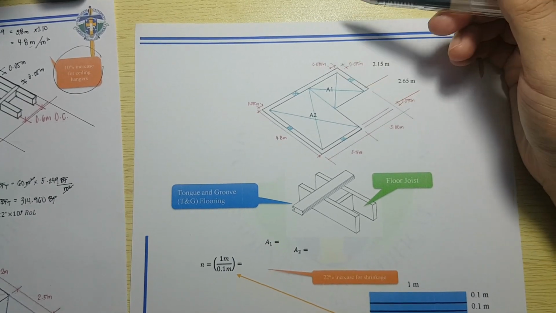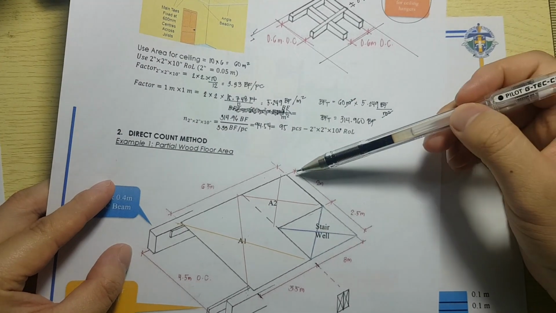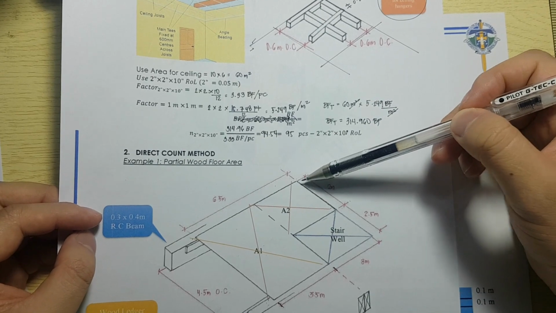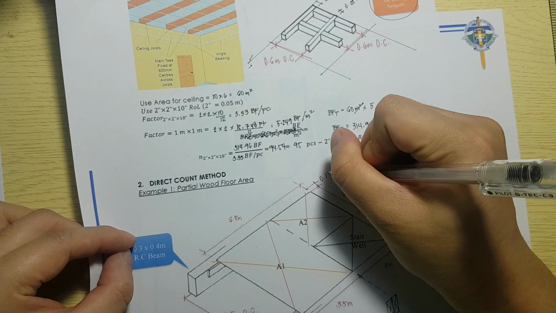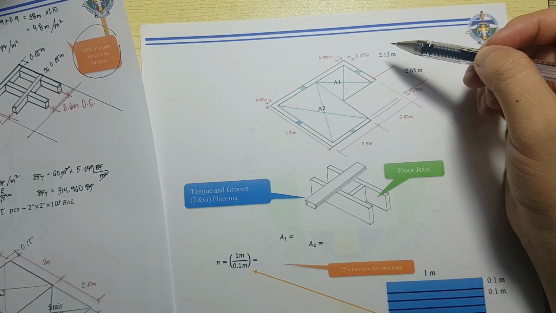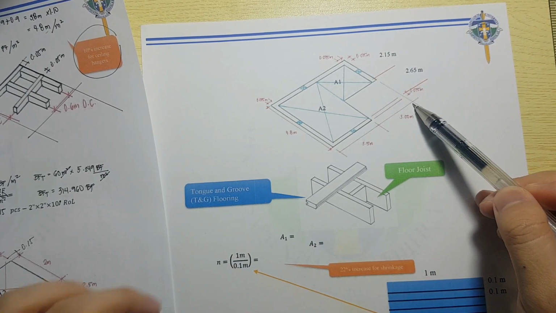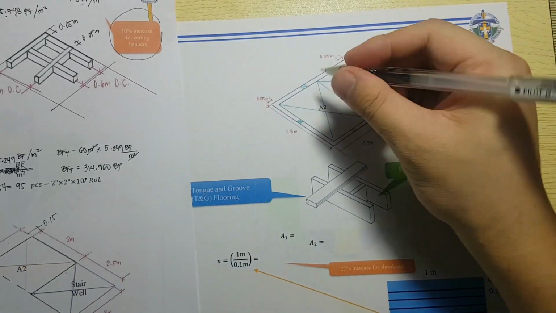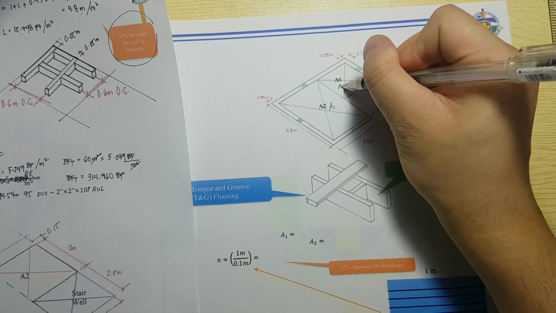So, the length here, dito, this one is 2.15. Okay? So, yung other half dito is 0.15. So, we have 2.15. Tapos, we have here 3 meters. So, for area 1, wait, nagkapalit si area 1 at saka si area 2. This should be area 1 and this should be area 2.